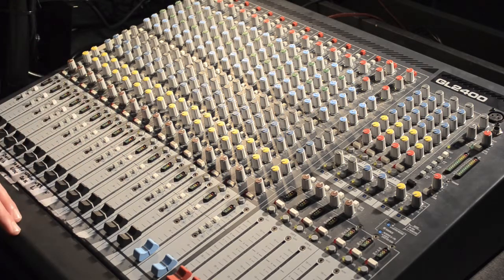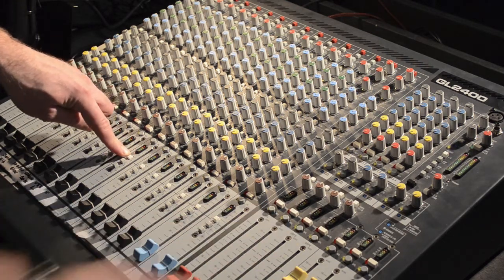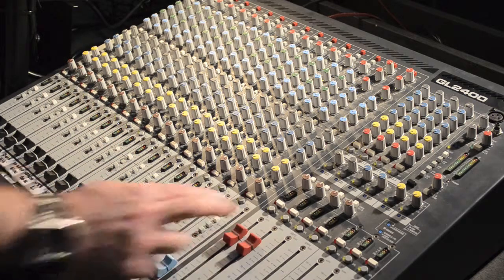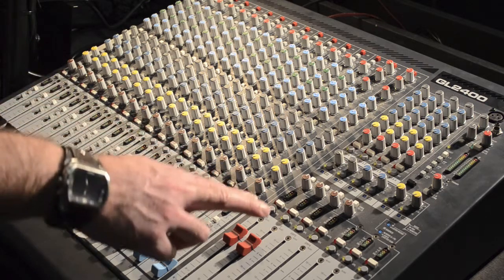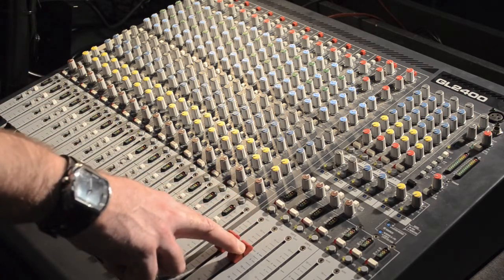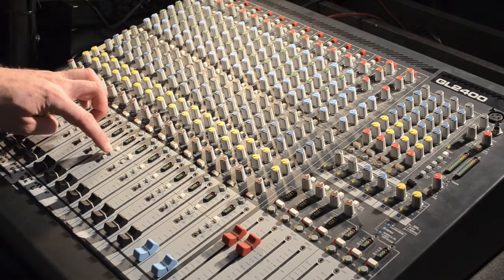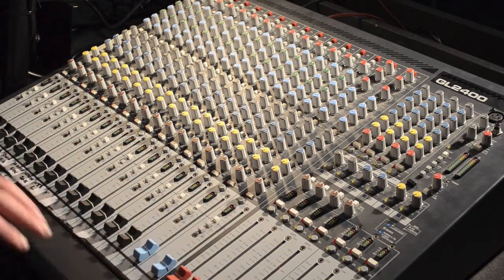There's routing for each channel as well, so we can route the channel to the main left and right bus straight out the PA, or we can route it firstly to a group. Maybe we want to route several tracks, maybe the drum tracks, all to groups 1 and 2, so that the overall level of the drums can be adjusted through groups rather than independent channels. Okay. And obviously groups 1 and 2 or 3 and 4. You can do them individually as well.